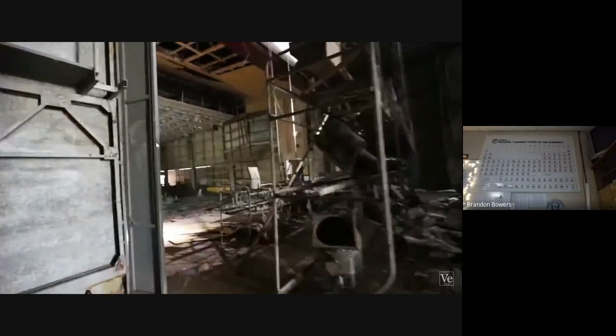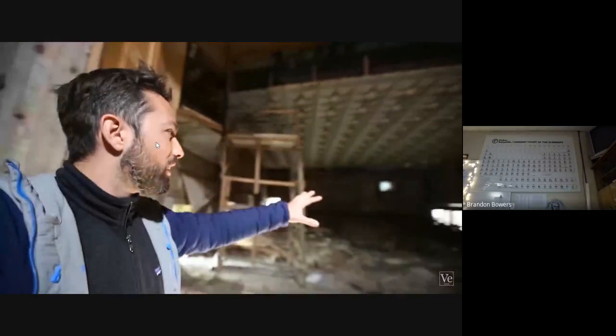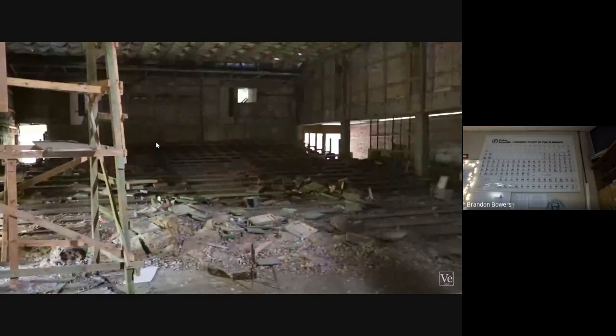I'm standing on the stage of the Pripyat Theater. Something about this place that just, I can picture the scene. I can picture it here. A packed house. All the great Russian productions that were staged here.